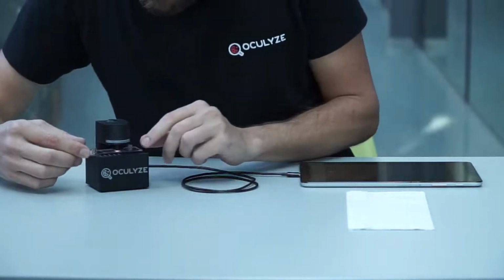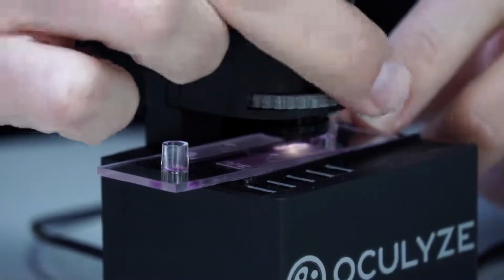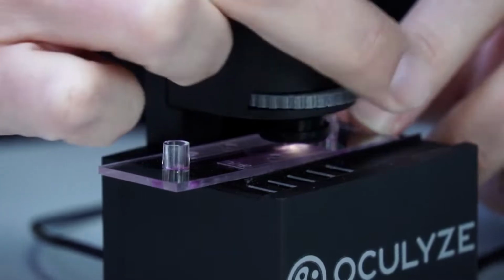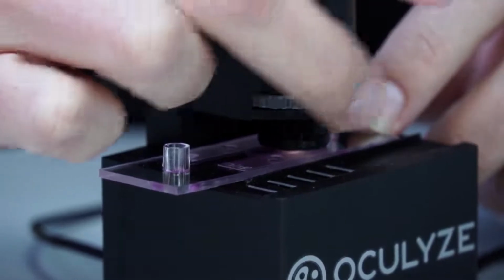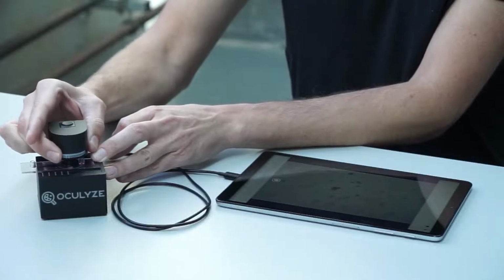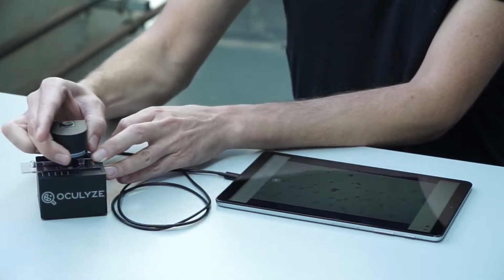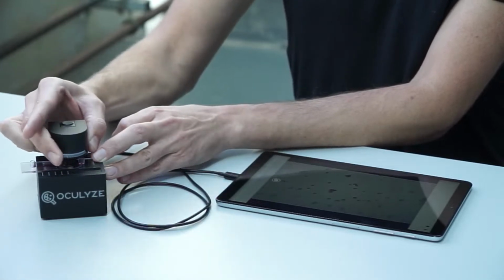Slide the sample chamber up to the first marking, lightly screwing it into place, turning the focusing wheel counterclockwise. Step 4. Continue focusing until cells come into focus. You will feel the wheel tighten slightly as the pad comes into contact with the chamber. Be sure not to over-tighten, as this can damage the chamber or the optics.